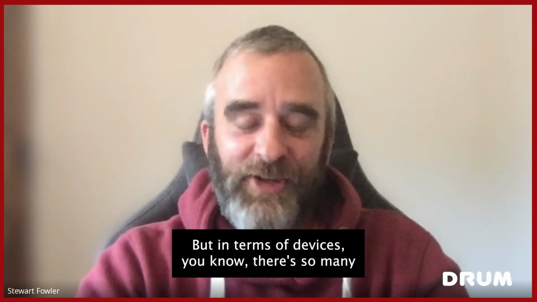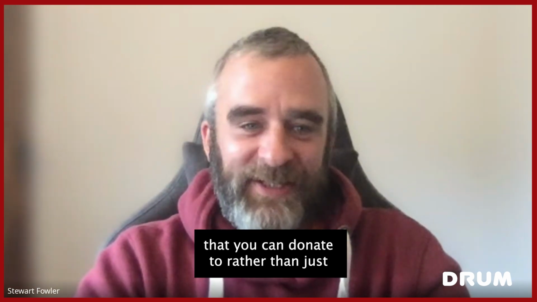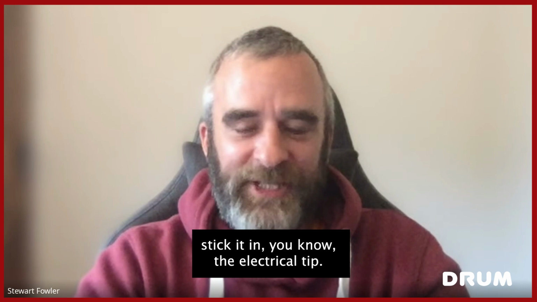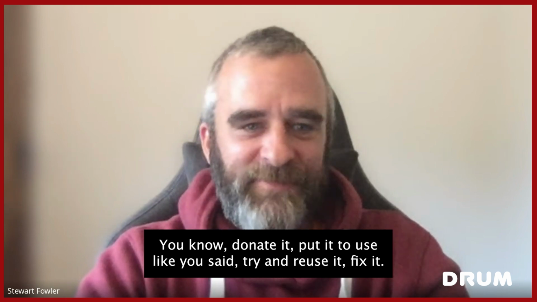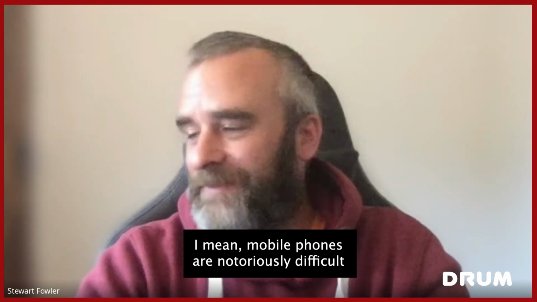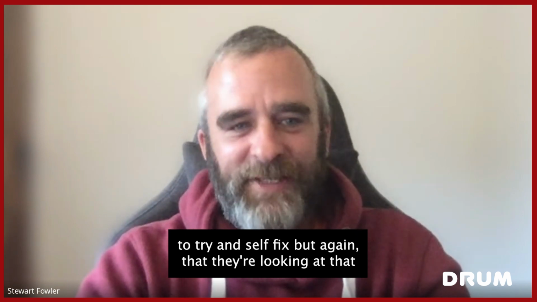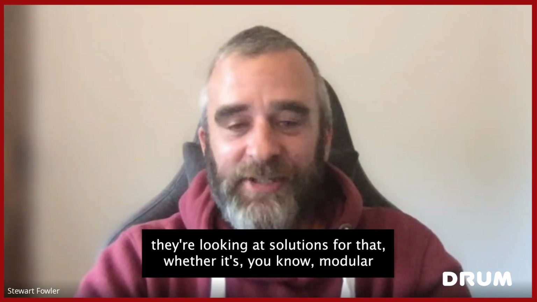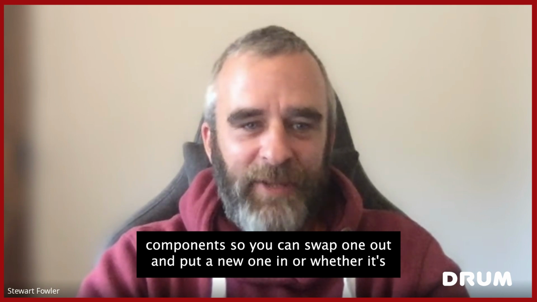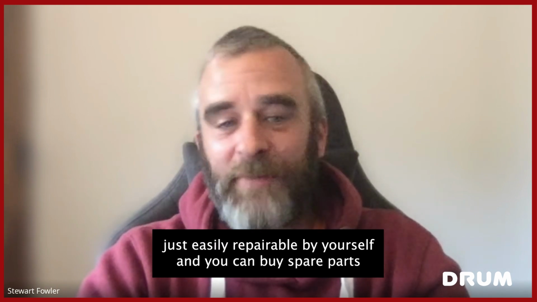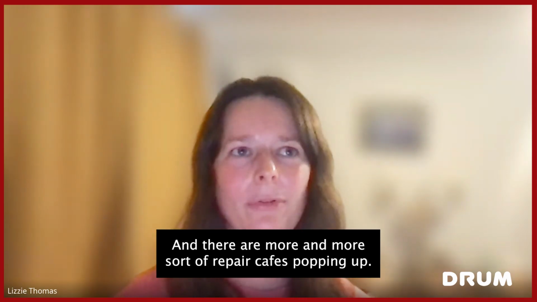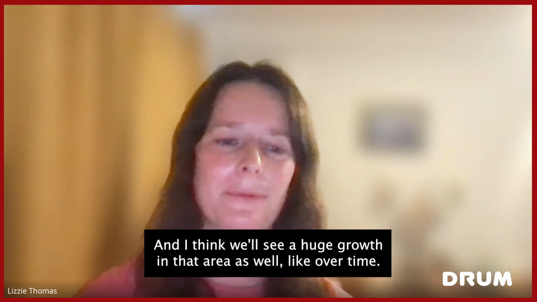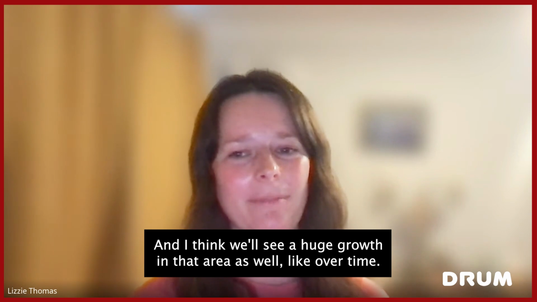But in terms of devices, there's so many organizations and things that you can donate to, rather than just stick it in the electrical tip. Donate it, put it to use. Like you said, try and reuse it, fix it. I mean, mobile phones are notoriously difficult to self-fix, but again, they're looking at that. They're looking at solutions for that, whether it's modular components so you can swap one out and put a new one in, or whether it's just easily repairable by yourself and you can buy spare parts, or like I said, donate it. And there are more and more repair cafes popping up, and I think we'll see a huge growth in that area over time.